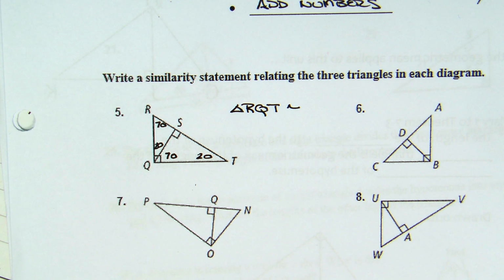So if I look at RQT, I'm starting at R, which measures how many? 70. I'm going down to Q, which measures how much? 90. And then I'm ending at T, which gives me 20. So now I'm going to go to the smaller one. I want to go 70, 90, 20. So what order is that going to be? R, S, Q. So triangle RQT is similar to triangle RSQ.